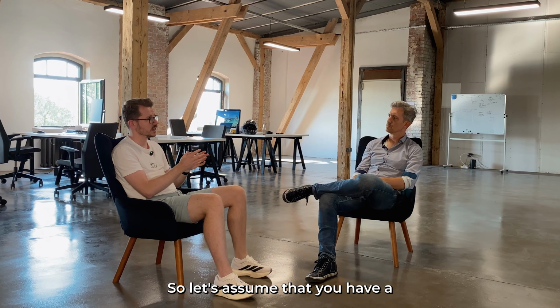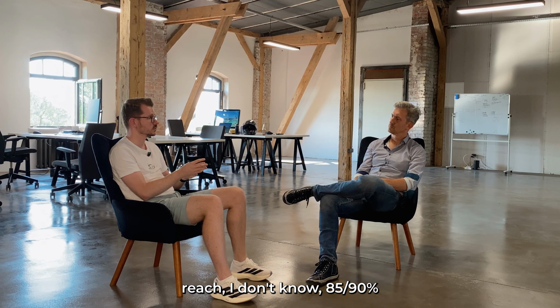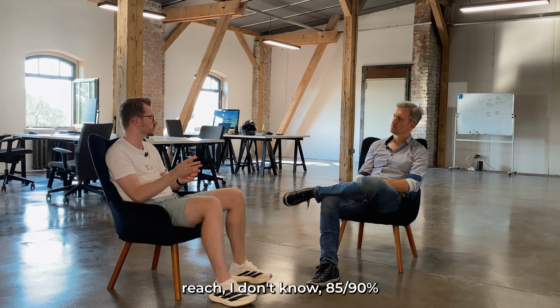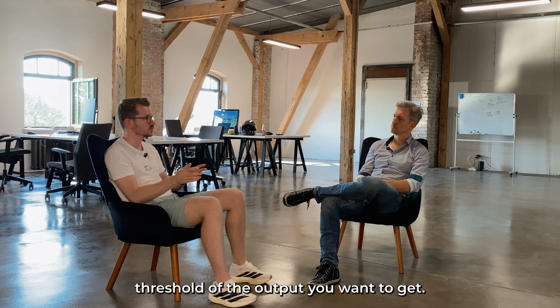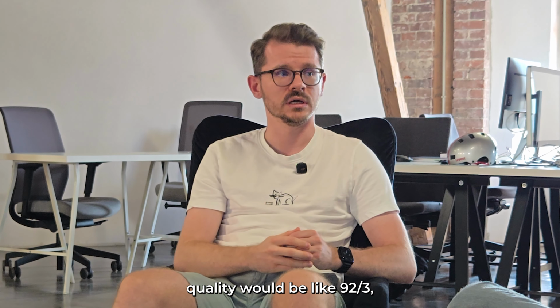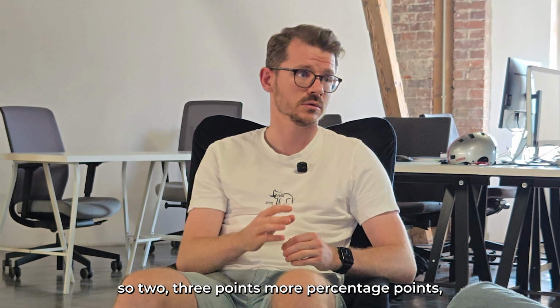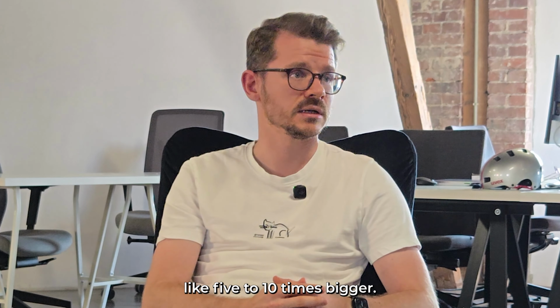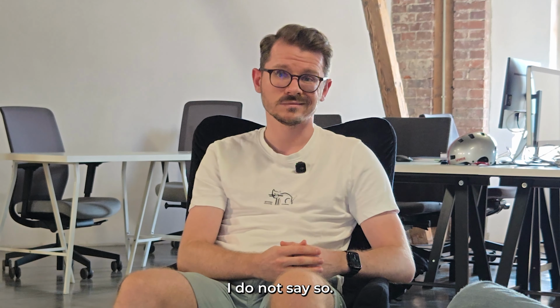So let's assume that you have a 30B model which allows you to reach, I don't know, an 85-90% threshold of the output you want to get, and then the next step in this quality would be like 90 to 93, so 2-3 percentage points more, but the model would need to be like 5 to 10 times bigger. So is it worth it? I do not think so.